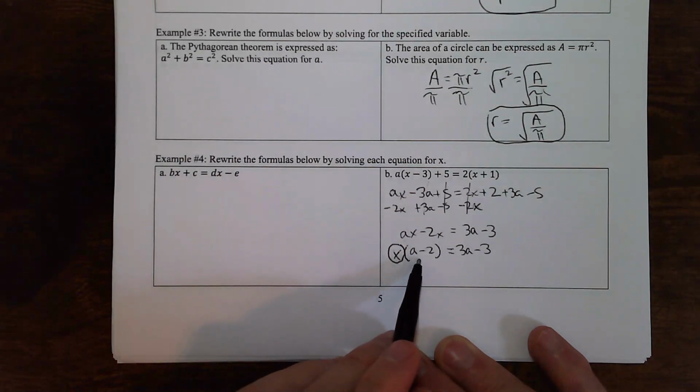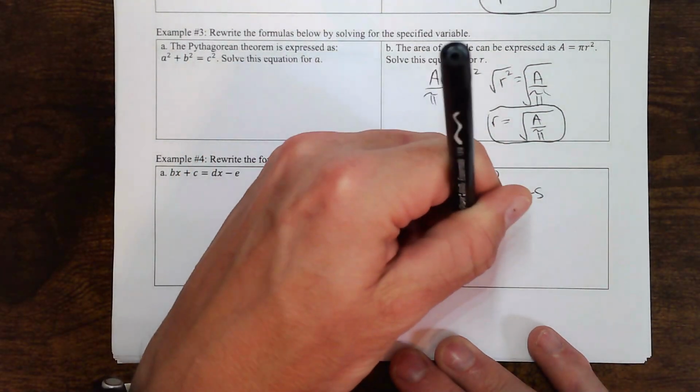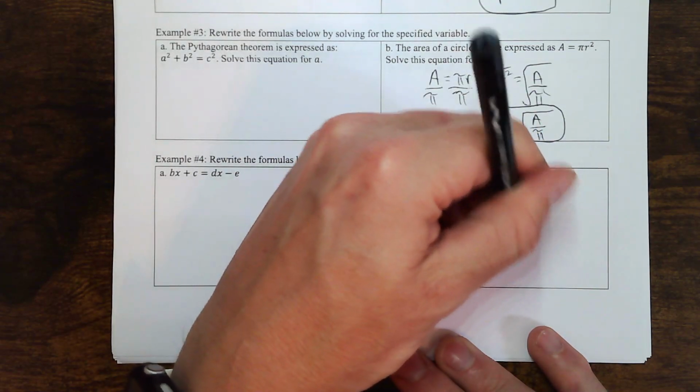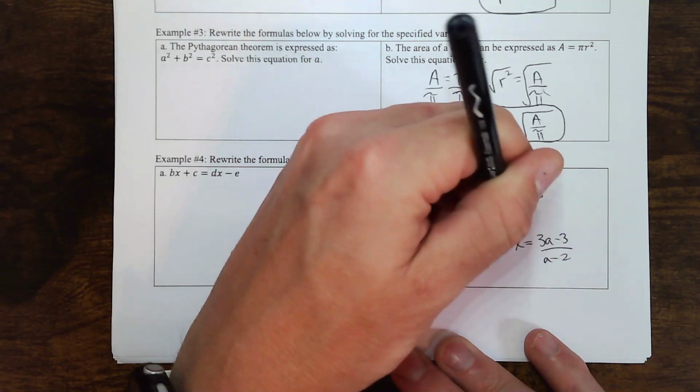So x is multiplying with this whole expression. So how do I move this? I'm going to divide by a minus 2. So x equals 3a minus 3 divided by a minus 2.